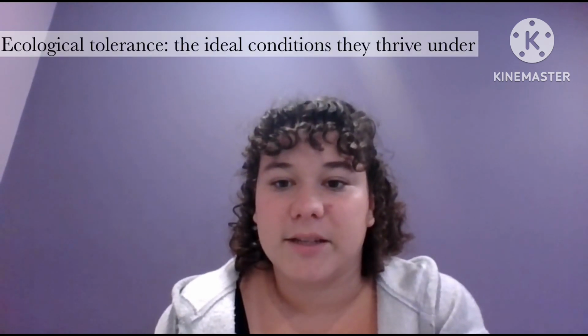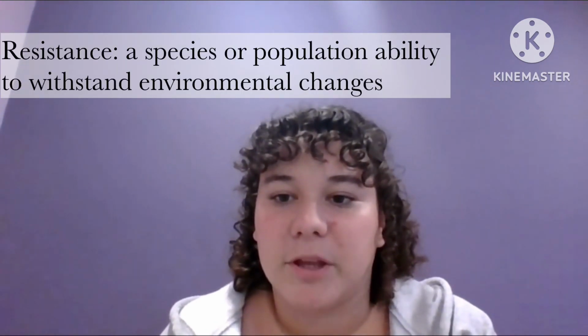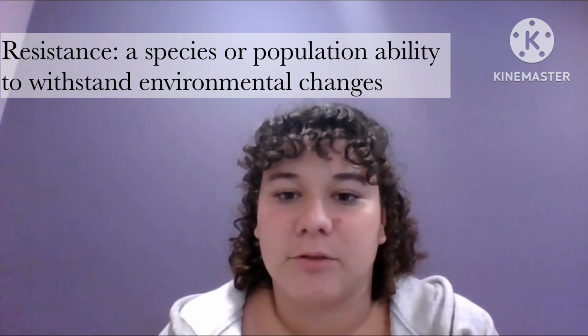Organisms will have a specific ecological tolerance, or the ideal conditions they thrive in. These conditions can include ideal temperatures, sunlight, salinity, or pH levels. Generalists will have a wider range of ecological tolerance, while specialists will have a narrow range of ecological tolerance. There are species resistance and resilience. Resistance refers to a species or population's ability to withstand environmental changes.